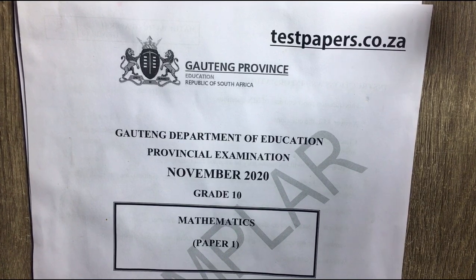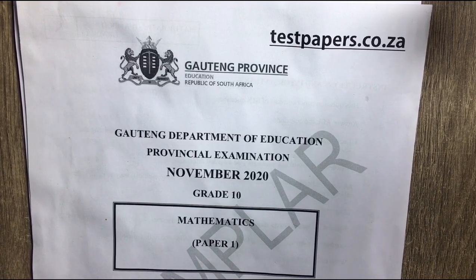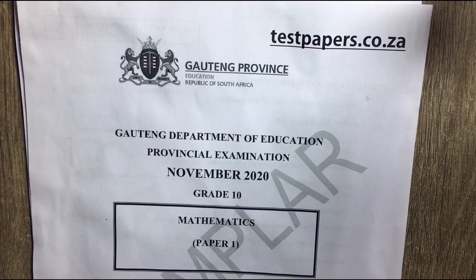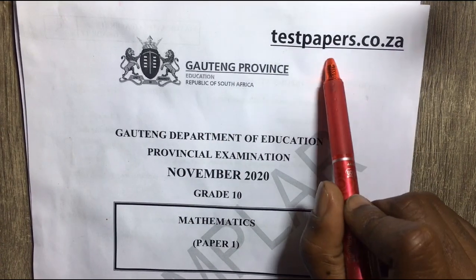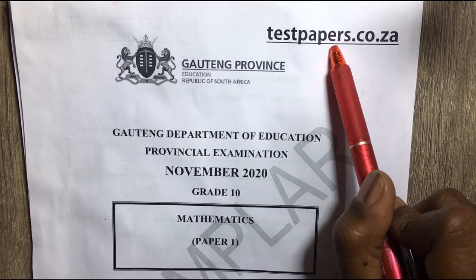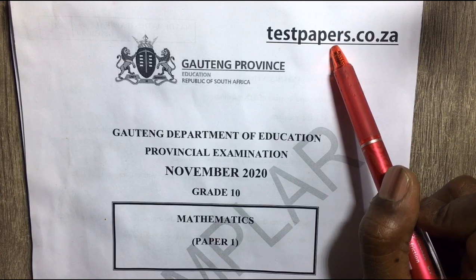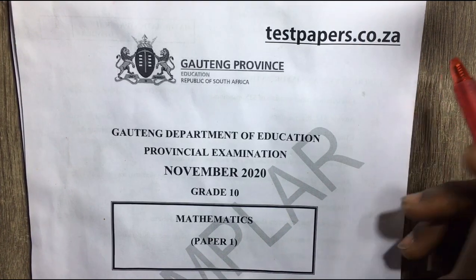We're doing paper 1 of grade 10 mathematics. It's a 2020 paper. So check out this website, guys. It has a lot of cool papers that you can use to practice.